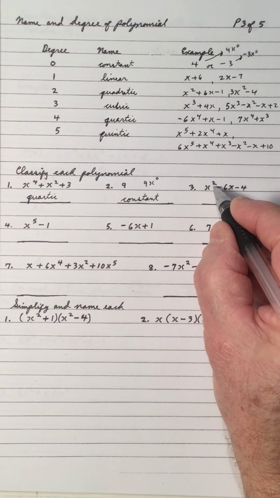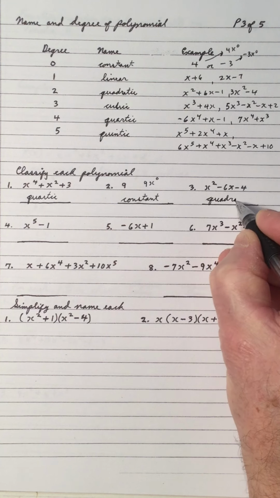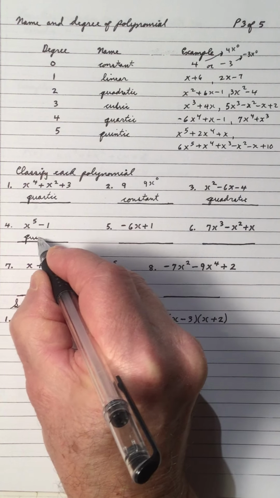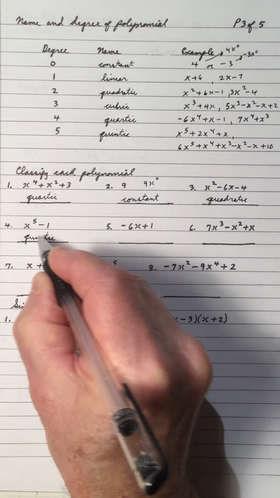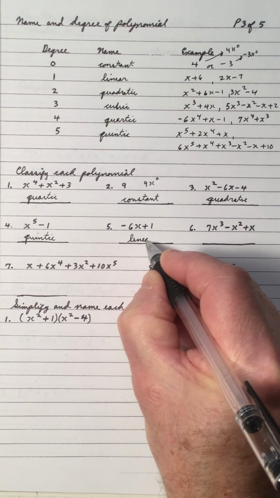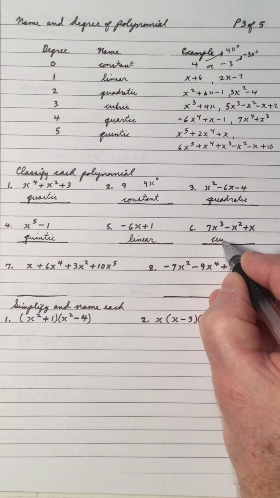And this is degree 2, so this is quadratic. This is degree 5. Degree 5 is quintic. Again, memorize these names. This is degree 1, so this is linear, a line. This is degree 3, so it's cubic.